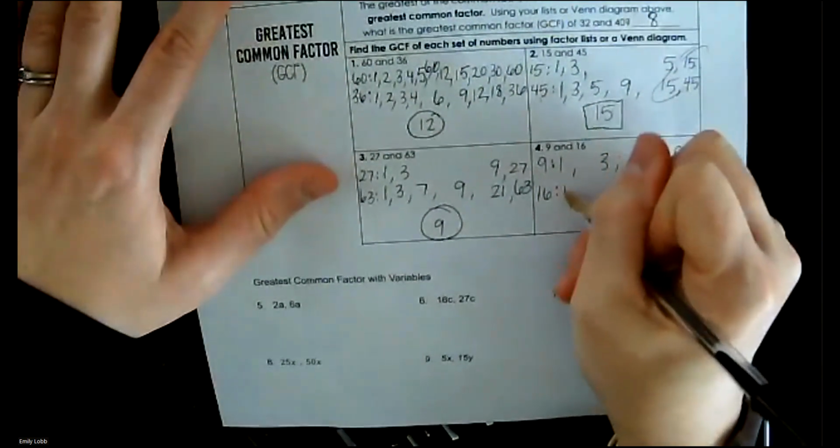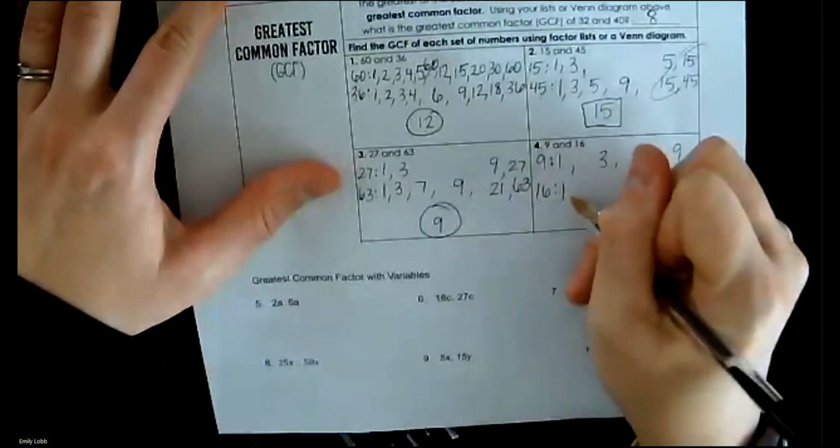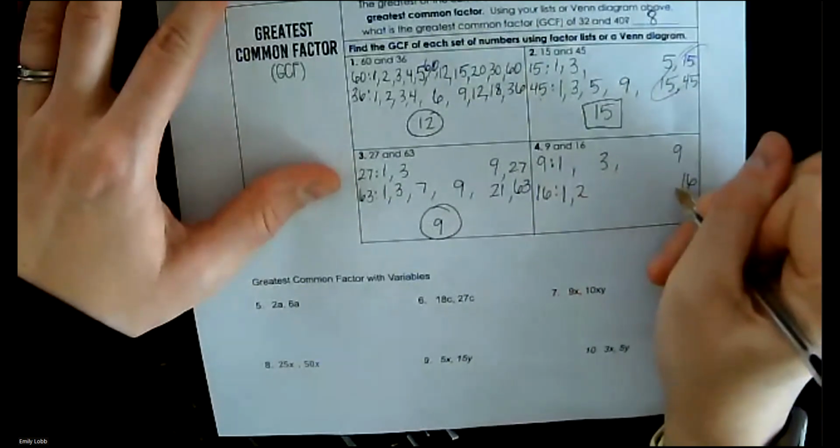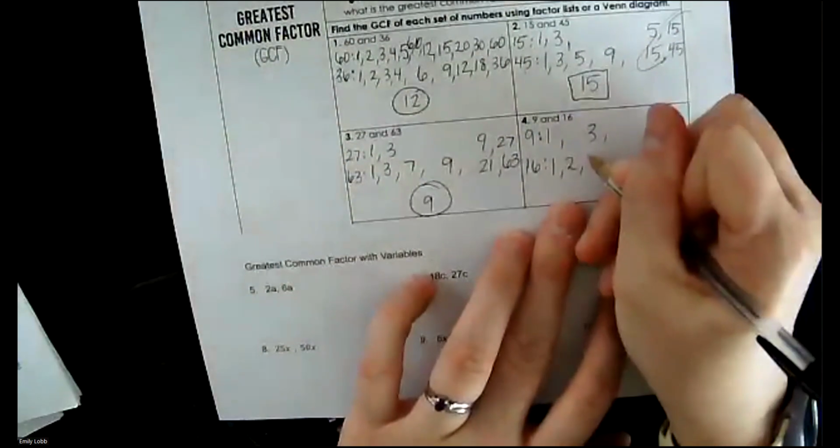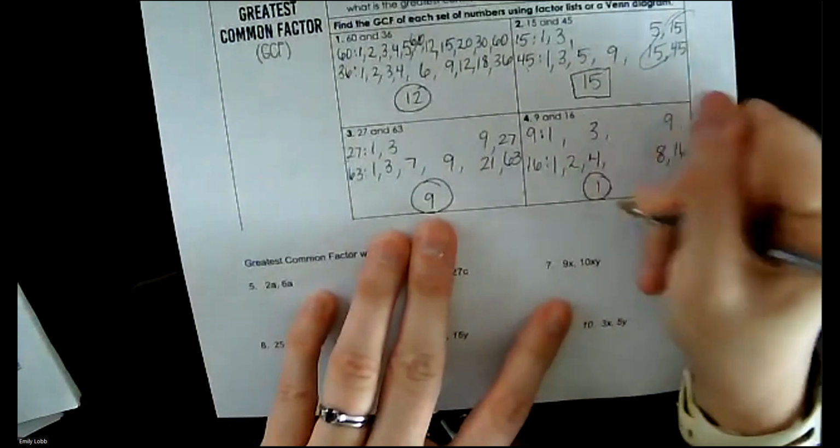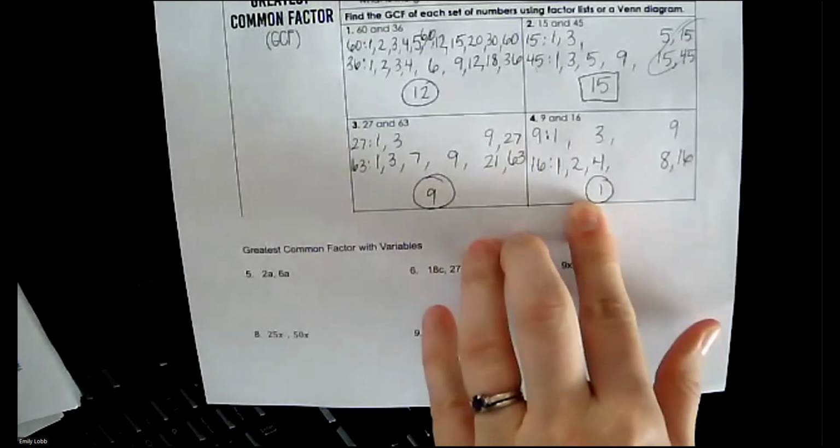16, we have 1 and 16. What's 16 divided by 2? 8. What's 16 divided by 3? It's something with a decimal, so we're skipping 3. What's 16 divided by 4? 4. That is another square. So what's the largest they have in common? 1. If you're looking at a fraction and you're simplifying it, if the greatest common factor of your numerator and denominator is 1, that's as simplified as it gets.